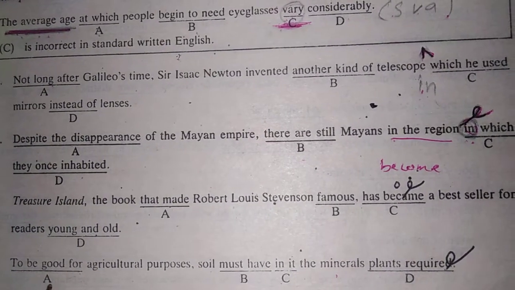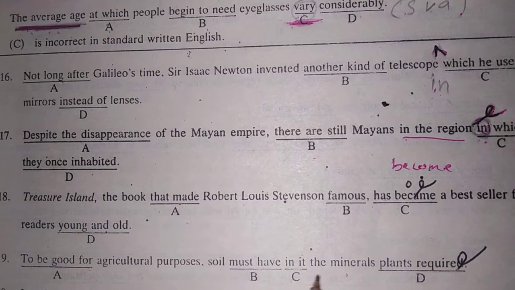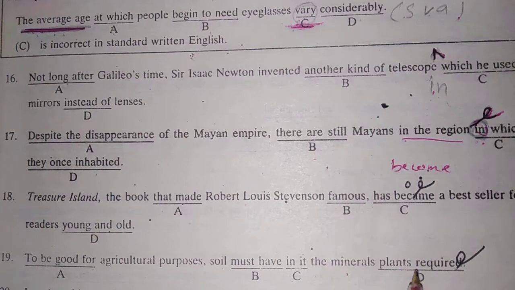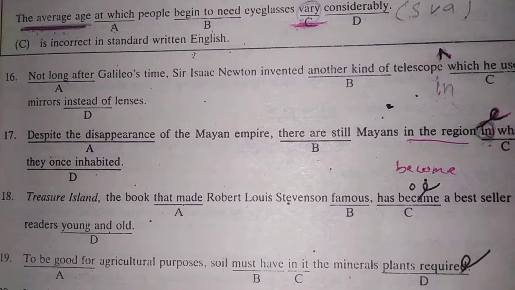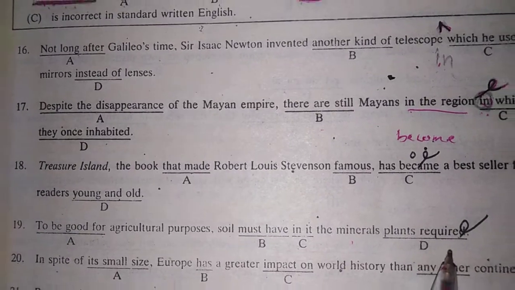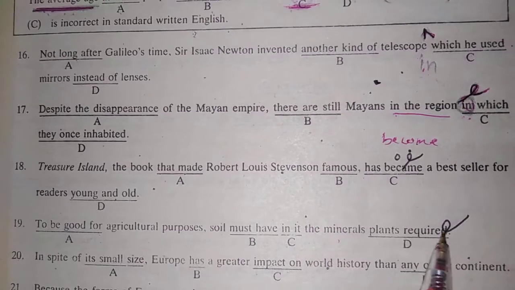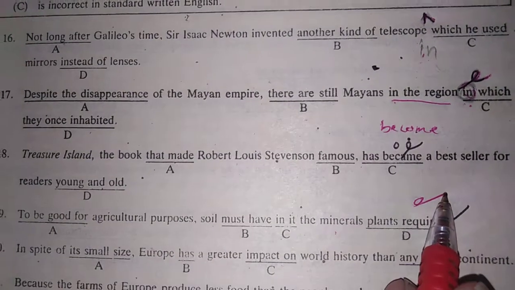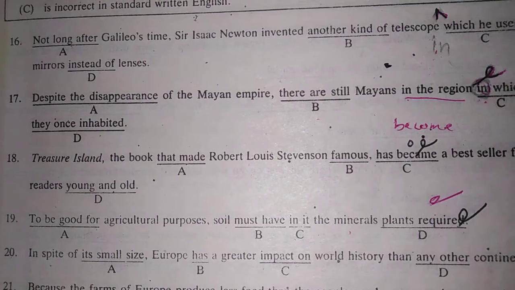But here, to be a good for agriculture purpose, soil must have. So this is present, so this word must be in present, because this is tense sequence. According to the tense sequence, here we had required, but I have removed this one with this symbol, so no, this is required. Try to understand.